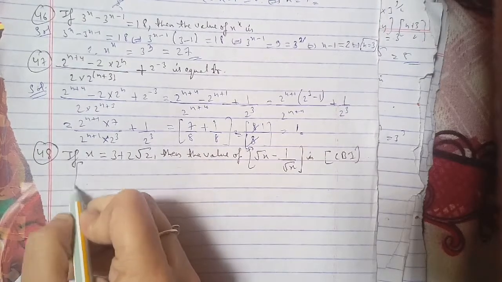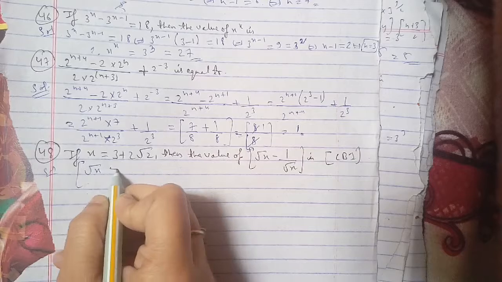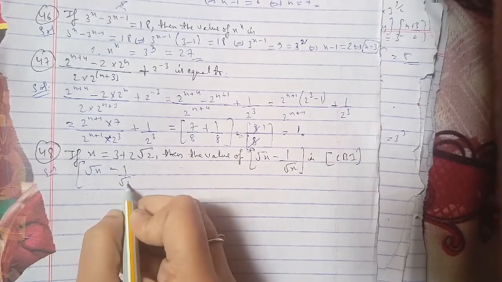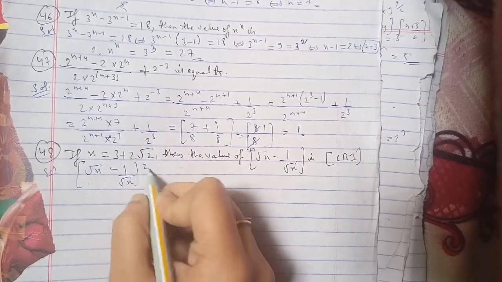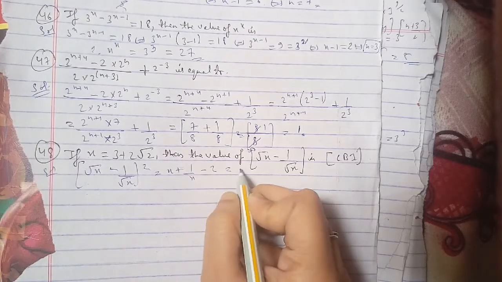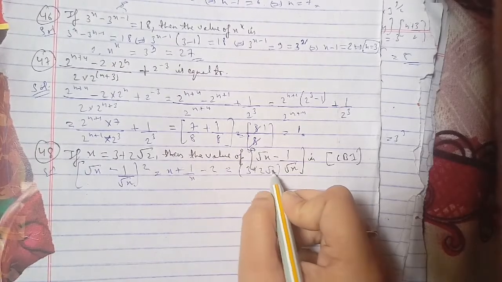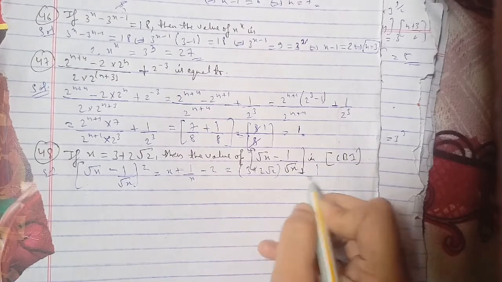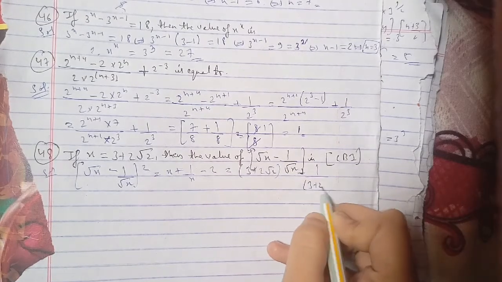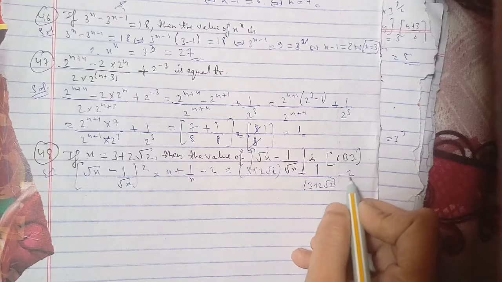The square of under root x minus 1 upon under root x equals x plus 1 upon x minus 2. It will be 3 plus 2 under root 2 plus 1 upon 3 plus 2 under root 2, minus 2.